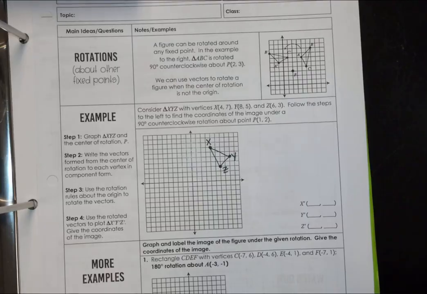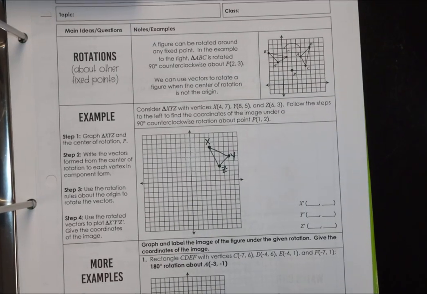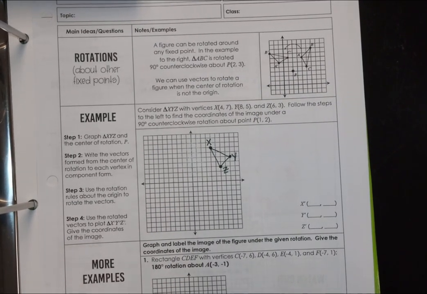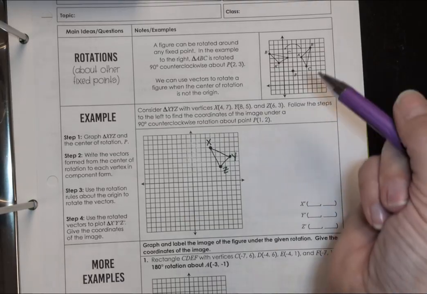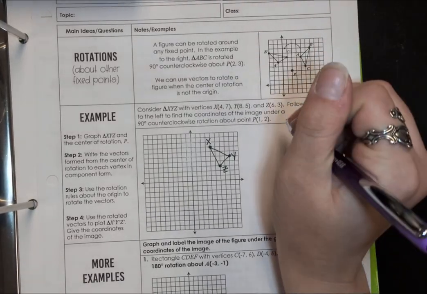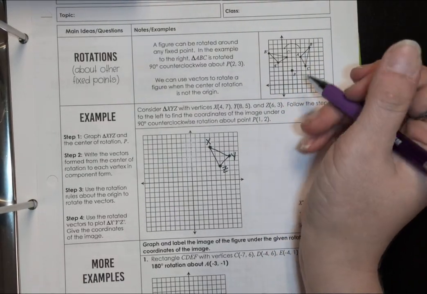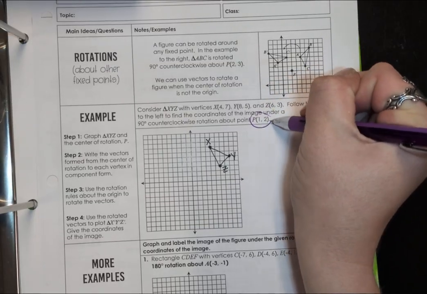I did Alex's suggestion. Okay. All right, so you should have that triangle, right? Okay, and then remember I told you we're rotating not around the origin? Mine does not look like that. Oh. Then you should fix it.